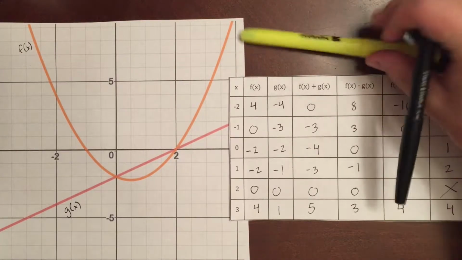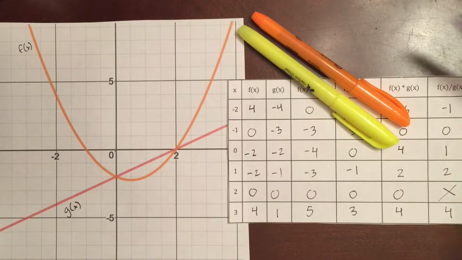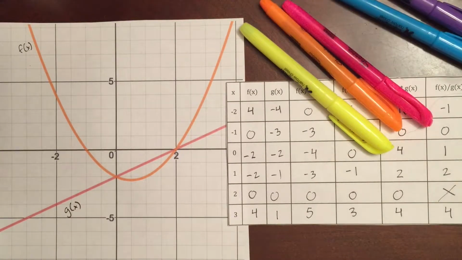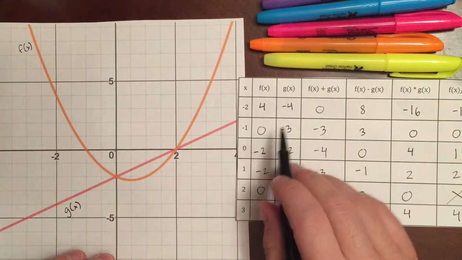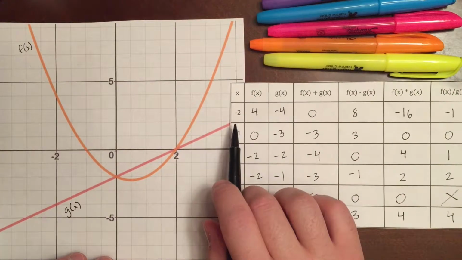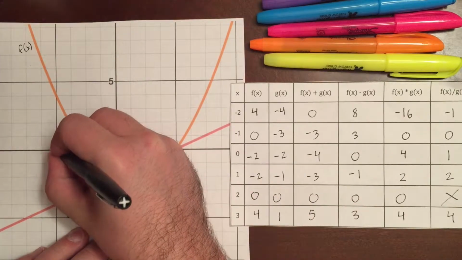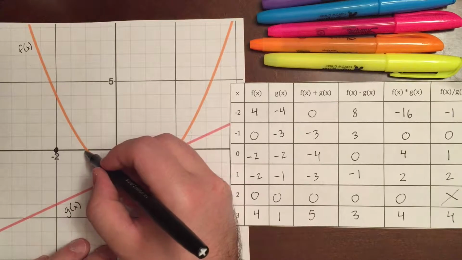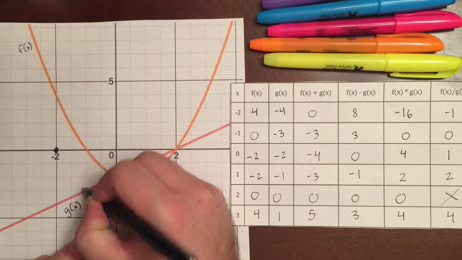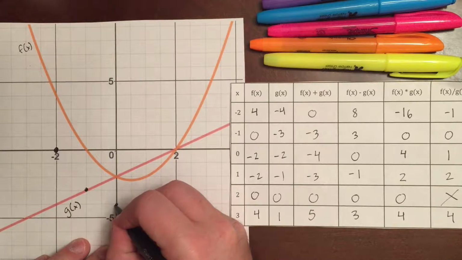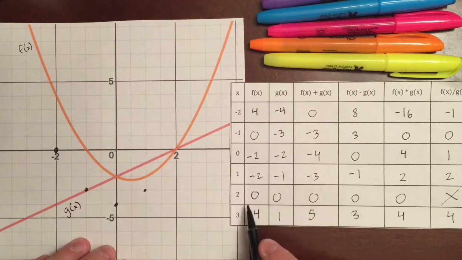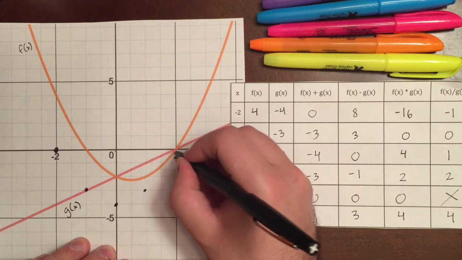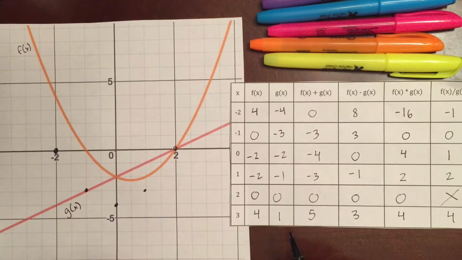We have to make sure that we clearly label our graph here. That way we don't get things confused. Okay? So let's go ahead and plot some points. For the combination of f of x plus g of x, it's negative 2 comma 0. Negative 1 comma negative 3. 0 comma negative 4. 1 comma negative 3. 2 comma 0. And then 3 comma 5.